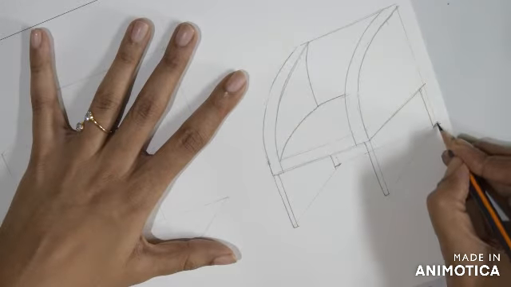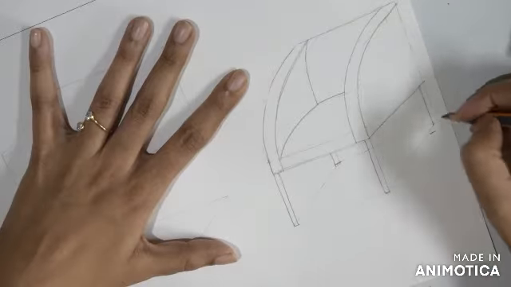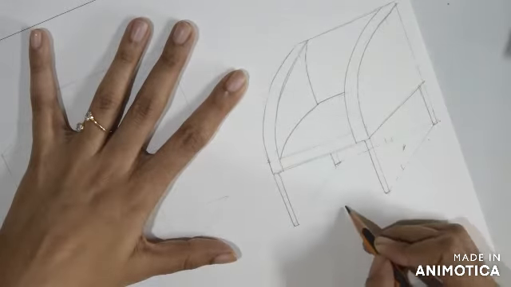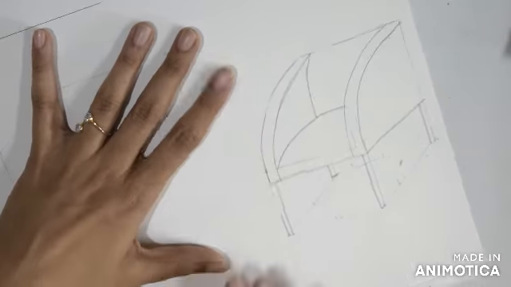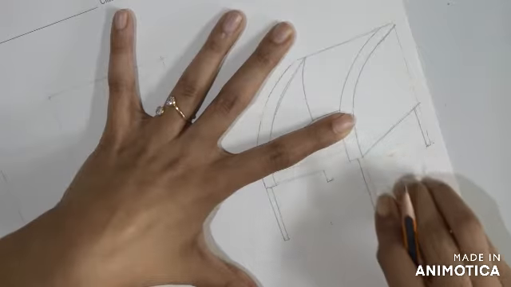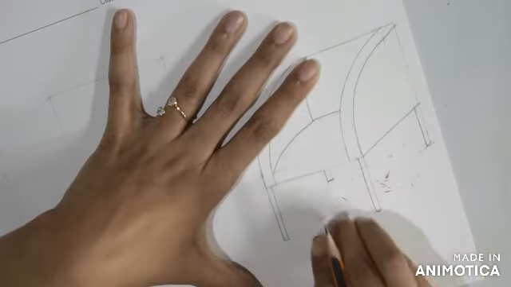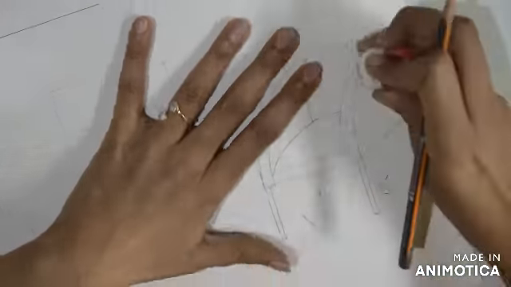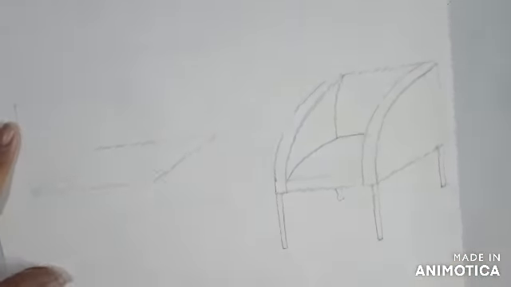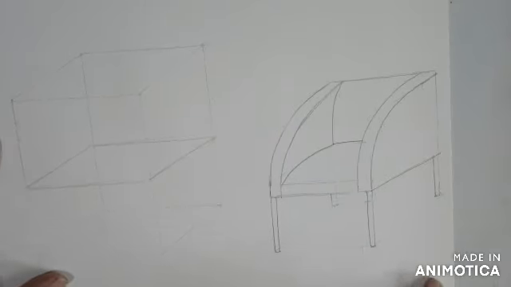Now these are the lines that we do not need anymore, so I will erase them. So our chair with arms is ready.